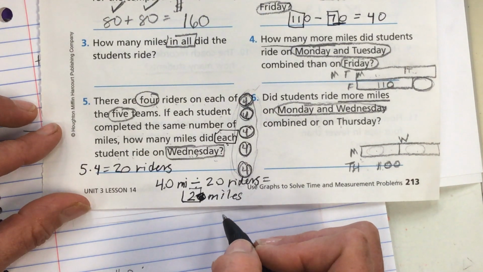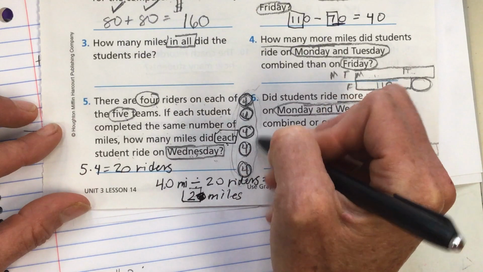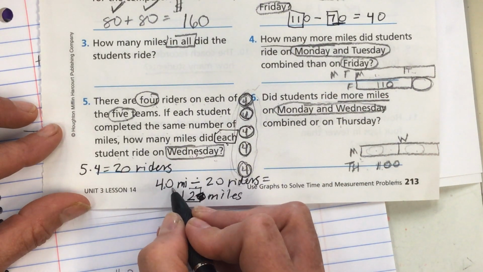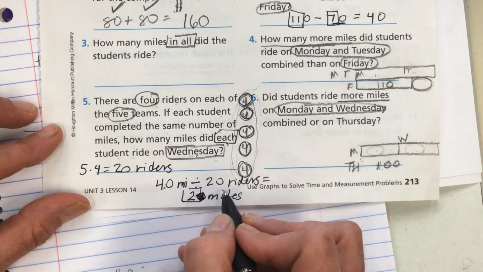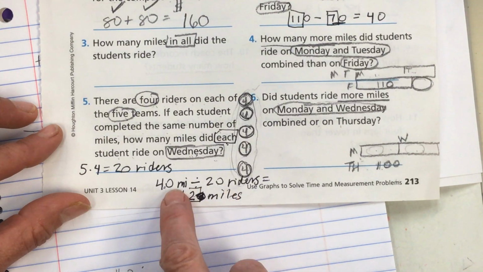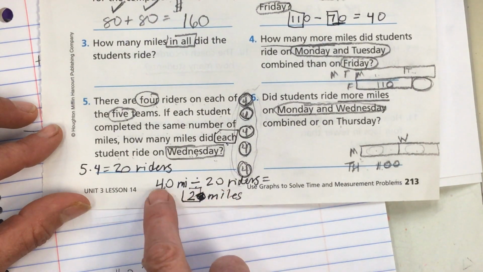So once again, it was a 2-step problem. We have 4 riders on 5 teams. We have to figure out how many riders first, and then we're going to divide it up. We have 40 miles and 20 riders. Each rider went 1 mile. That would be 20 miles, but they went 40. So we have to double that up again. So 20 plus 20 once again is 40.